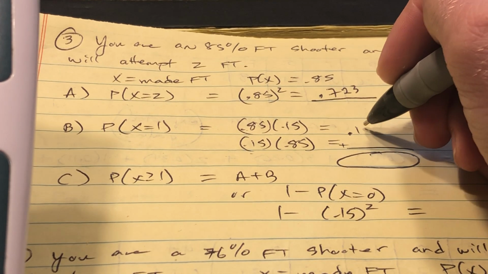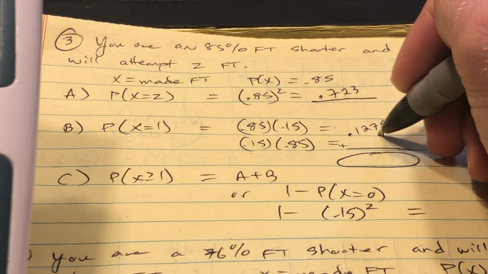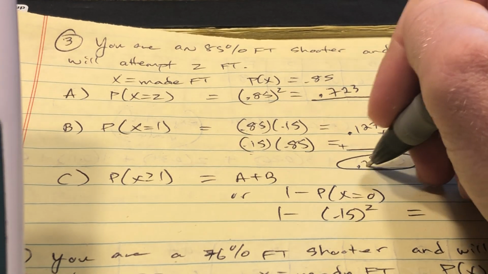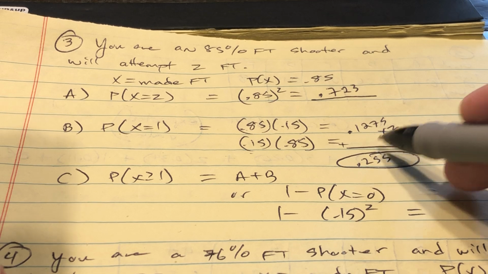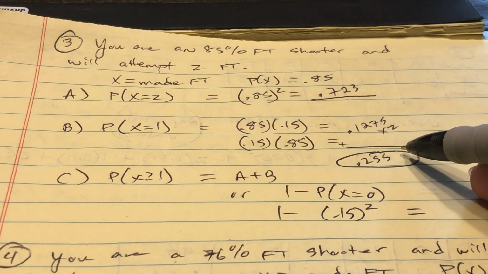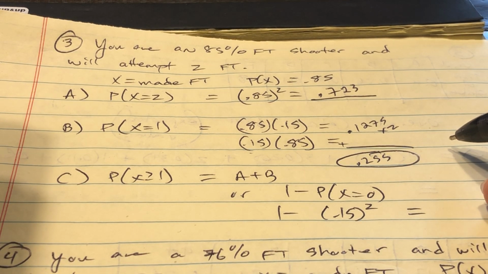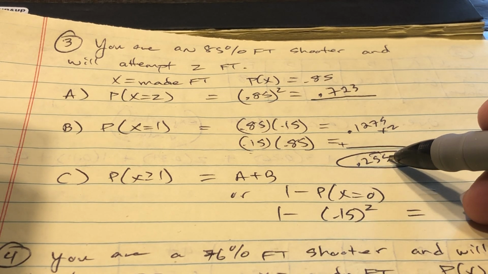It depends on how you round. I mean, you get this, and you're literally just going to double it. So you can just do times 2 in your calculator. It's exactly 255. Now, if you round this up to 128, you can get 256. So you can be off by 1,000th. That's fine.